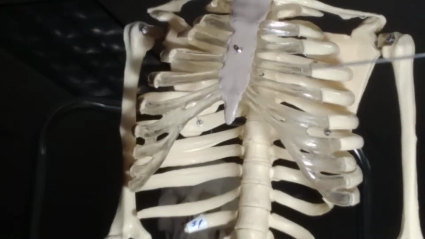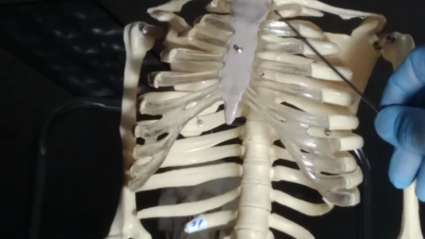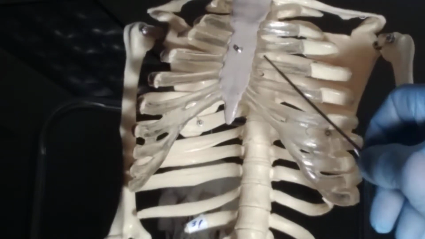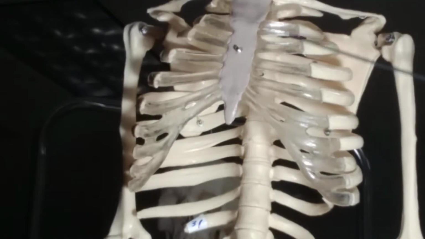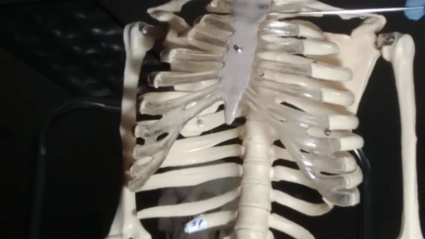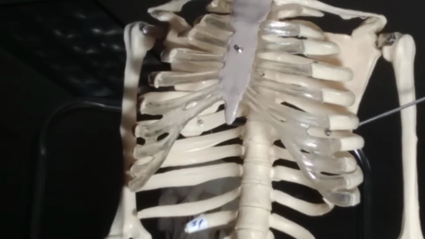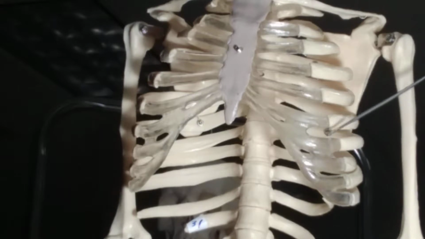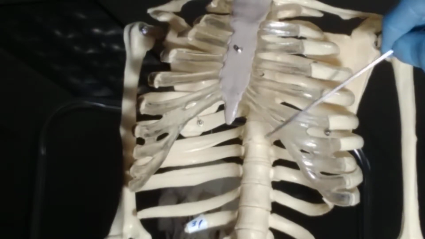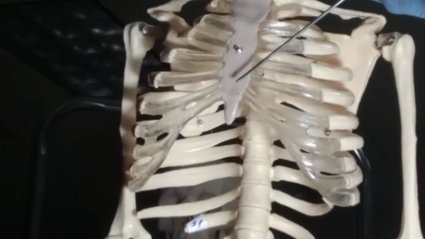The ribs are 12 ribs. The first 7 ribs are true ribs because they are connected to the sternum by costal cartilage. These are the costal cartilage. Each one of these ribs from 1 to 7 has its own separate attachment to the sternum by costal cartilage. The next ones are known as the false ribs, and these are ribs 8, 9 and 10. These are called false ribs because they share one attachment to the sternum.